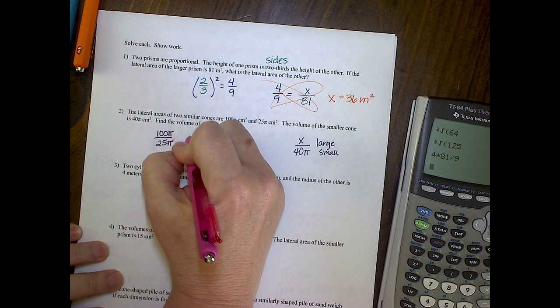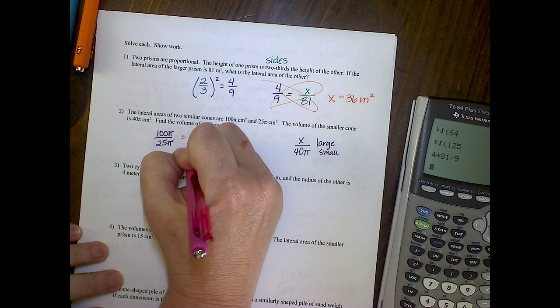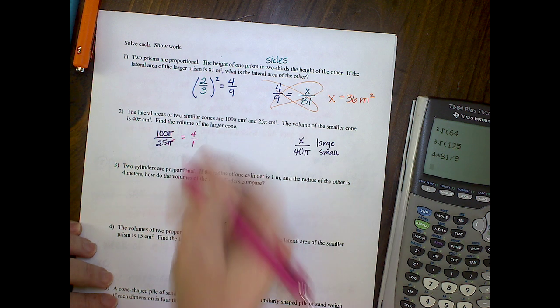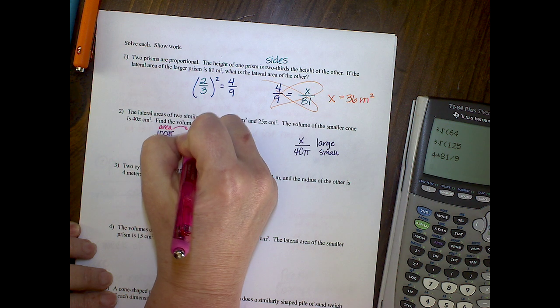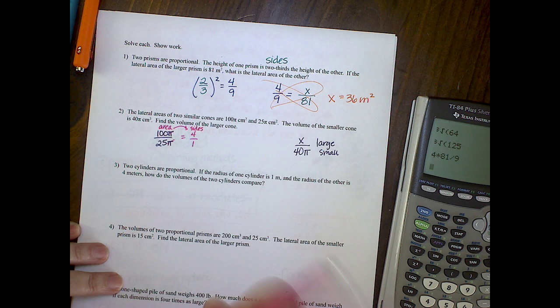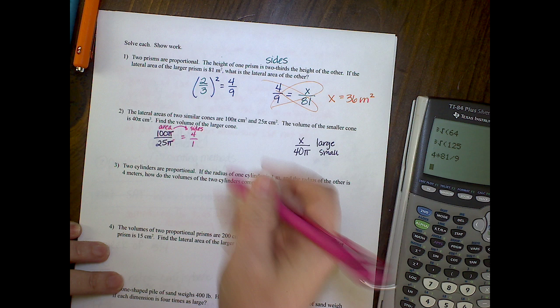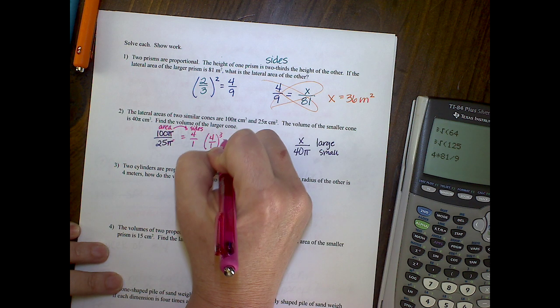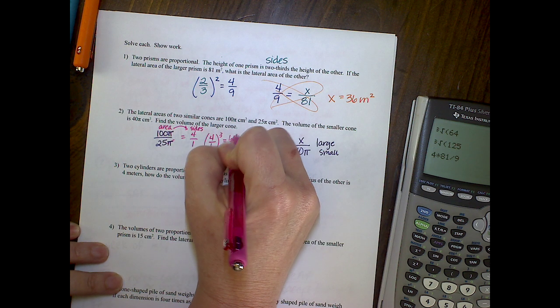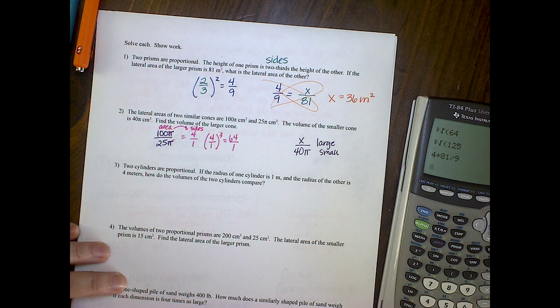100 over 25 reduces to 4 to 1. That's my side ratio. So I had to go from area, and then I had to go back to sides, so that then I can compare volumes to volumes. Because now I need to cube this to turn it into a volume ratio. So it's 64 to 1.